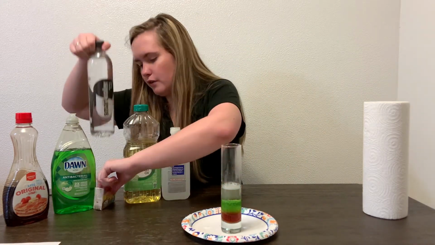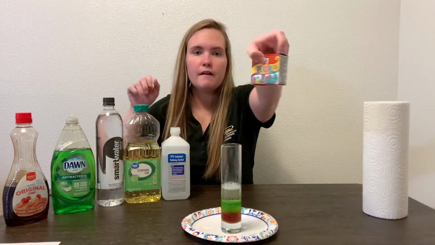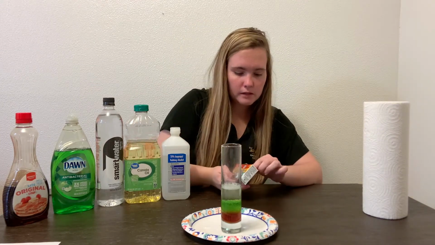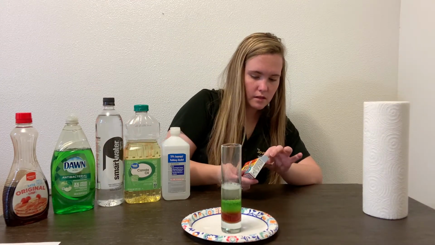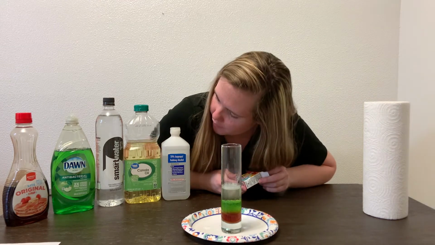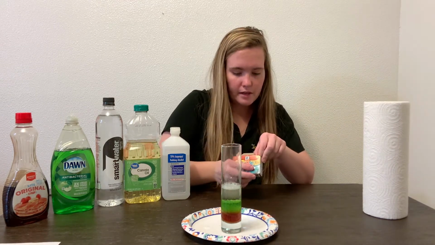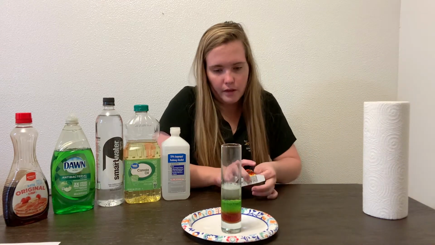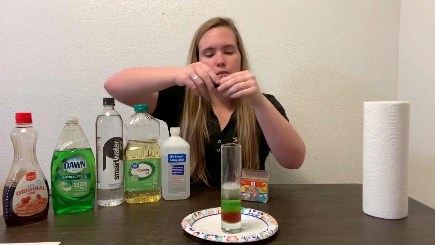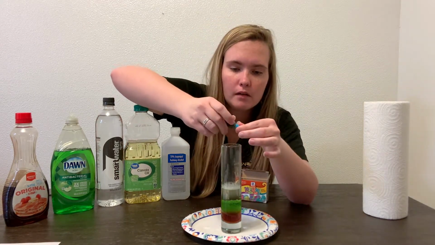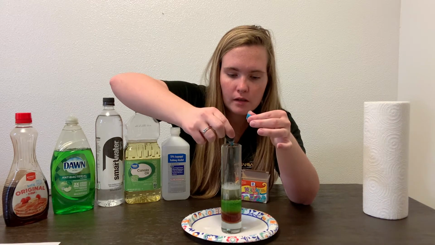So what I'm gonna do for y'all now is I'm gonna take out my food coloring. What color do I not have up here? I think I am gonna go with blue, okay? So I'm gonna put my food coloring in here.